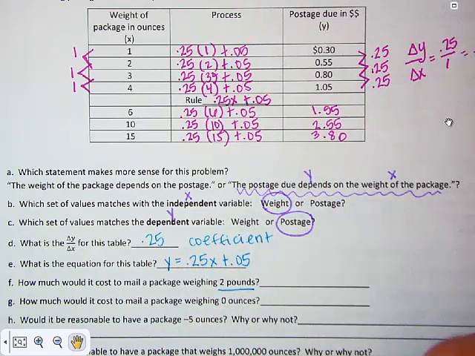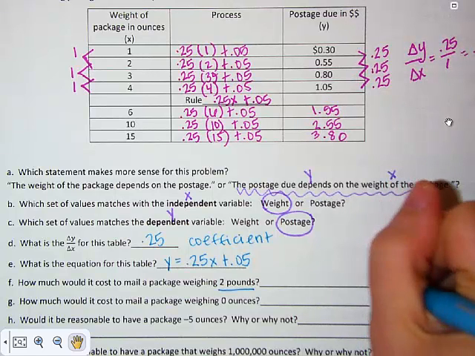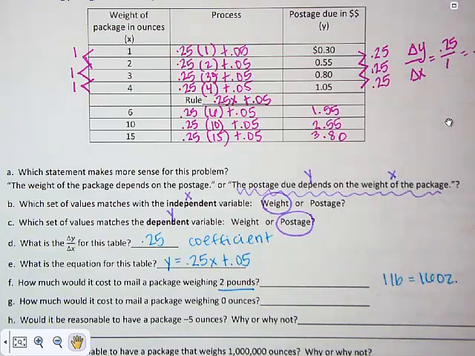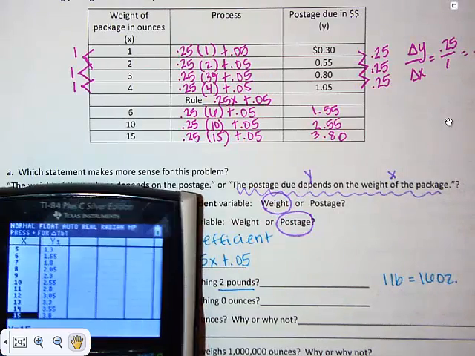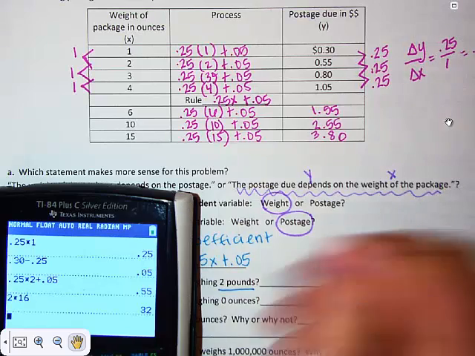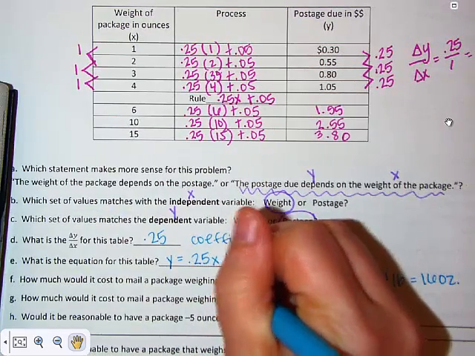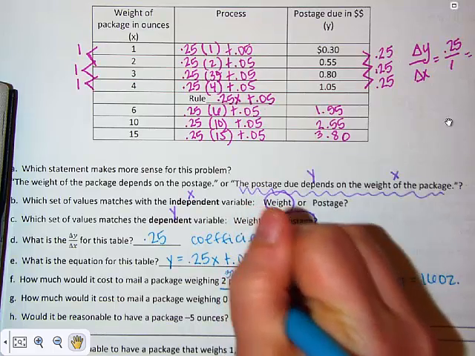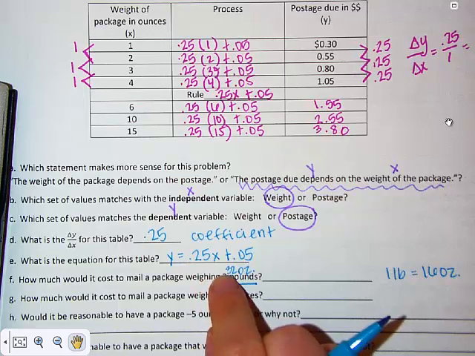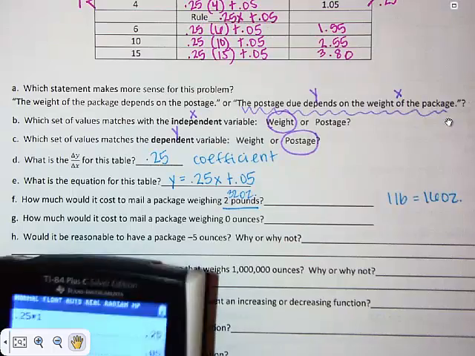So first of all, you have to remember that 1 pound is equal to 16 ounces. So let's convert this. If it's going to be 2 pounds, I'm going to do 2 times 16, and I end up with 32 ounces. So really I want to know how much it will cost to ship a package that is 32 ounces. So I'm taking out x from my equation and I'm plugging in 32. So let's do that real quick.